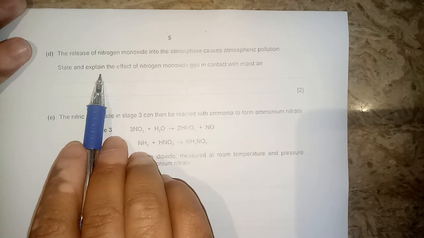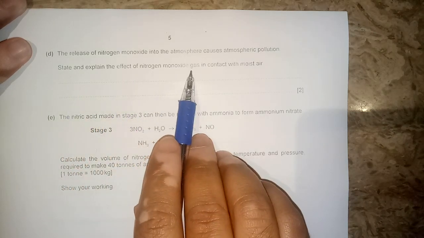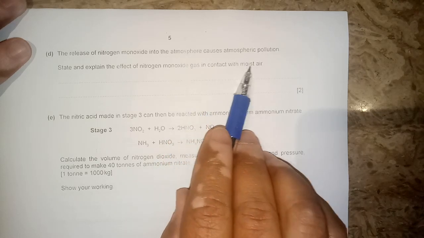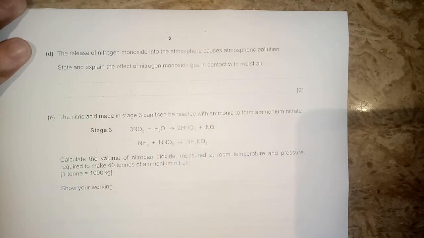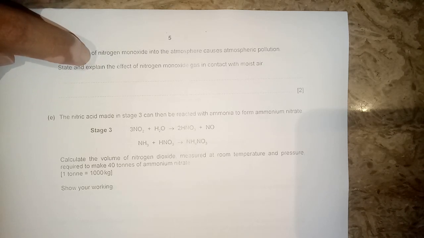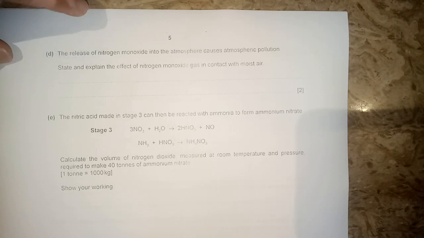State and explain the effect of nitrogen monoxide gas in contact with moist air. The instructions are clear: state and explain the effect of nitrogen monoxide gas when it contacts the moist air. So it causes acid rain. What we have to state? It forms acid and causes acid rain.